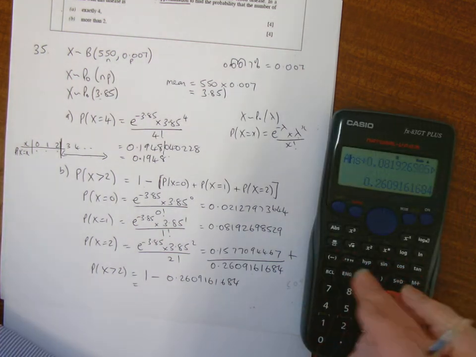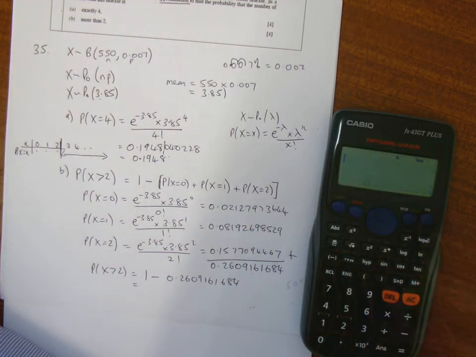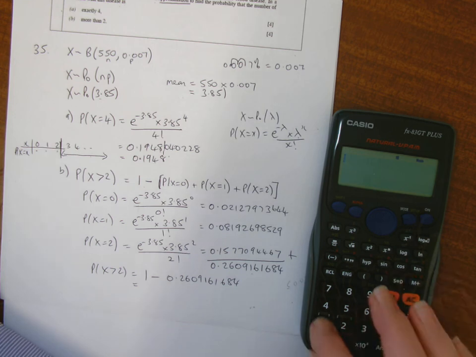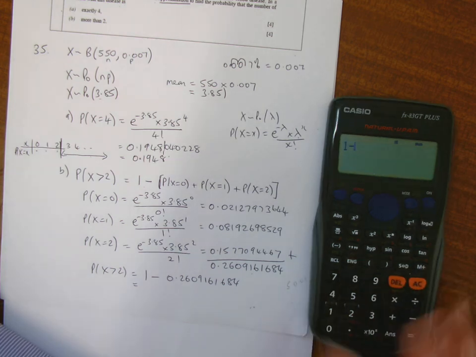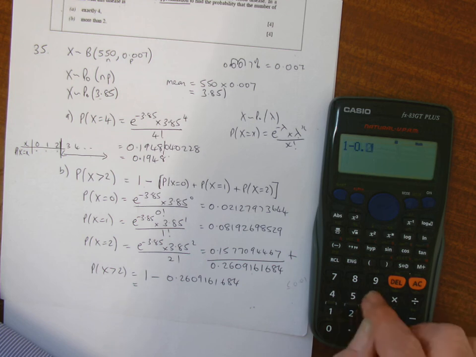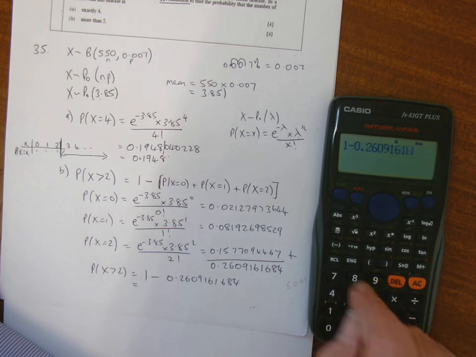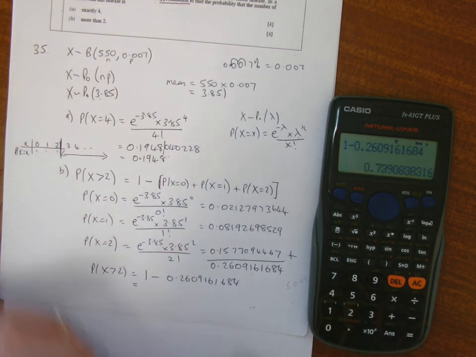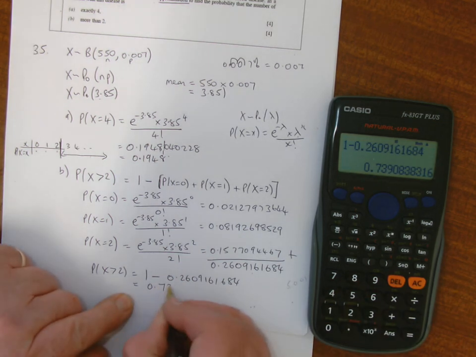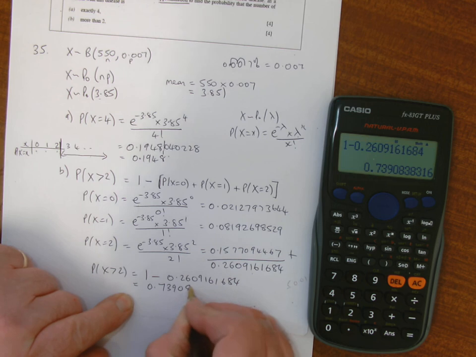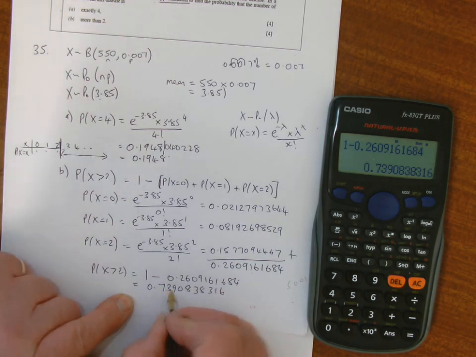So 1 take away that gives 0.73908, and to 4 decimal places, 1, 2, 3, 4, that 8 will round the 0 up to 1.